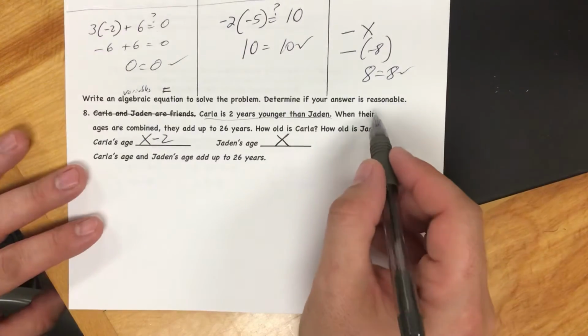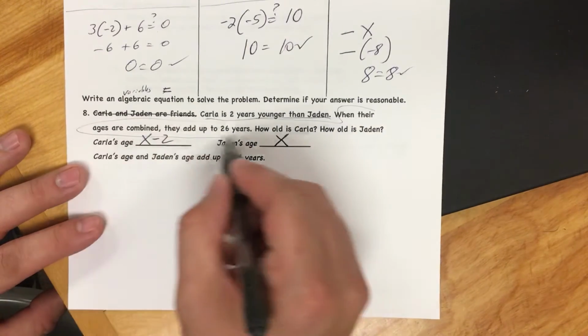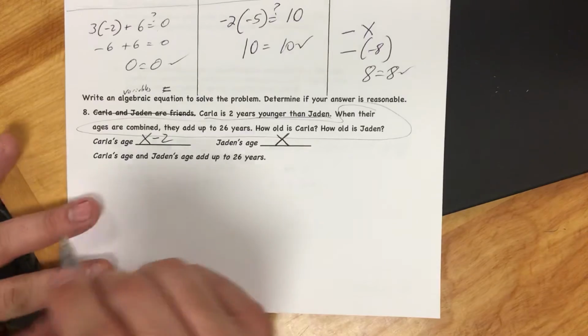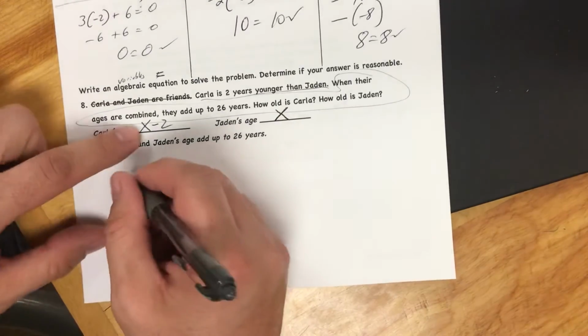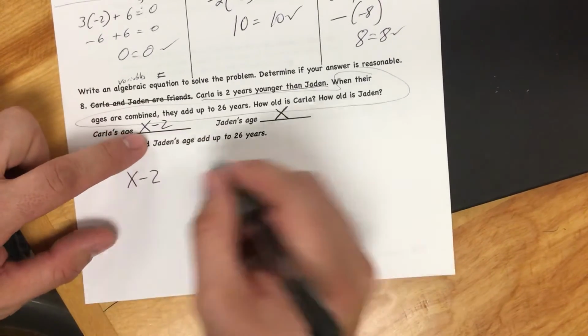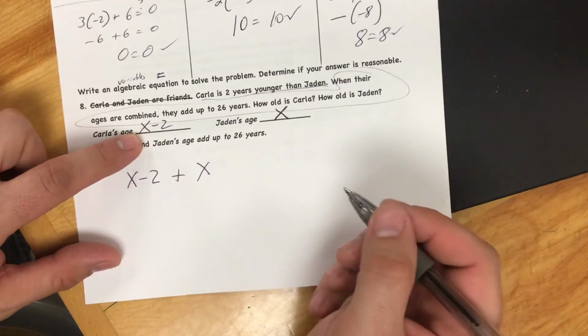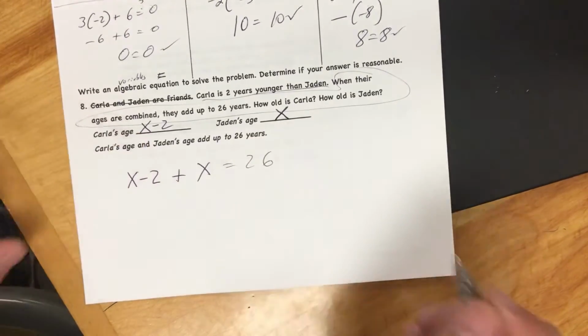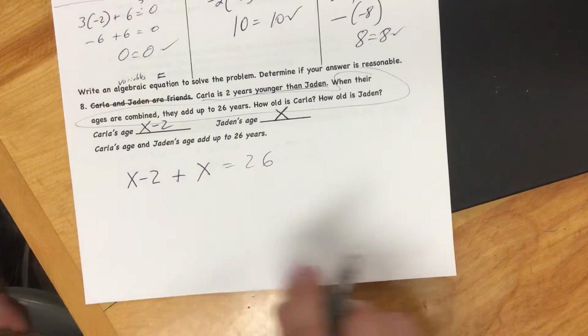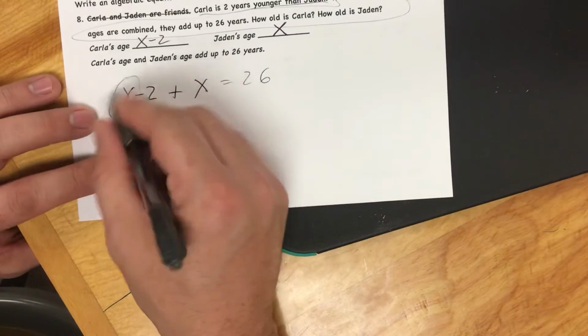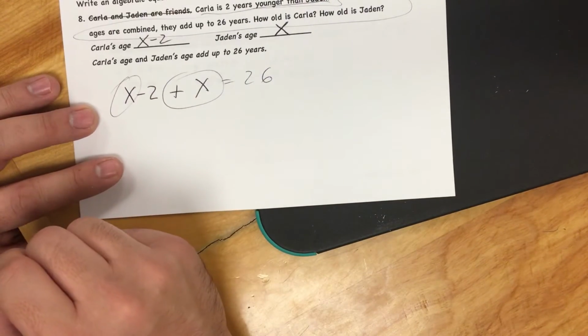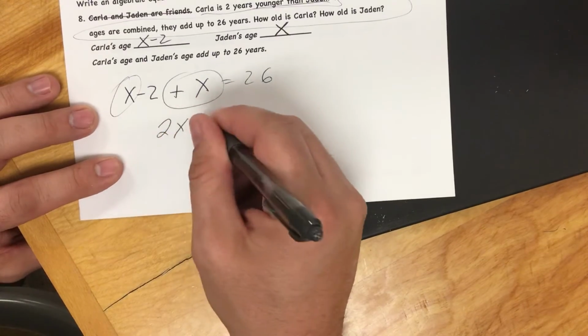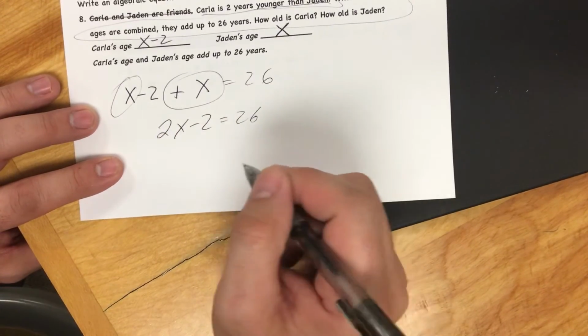All right, now look at this guy right here. When their ages are combined, they add up to 26. So that means if I add Carla's and Jaden's, they're going to equal 26. Now let's combine like terms. What's x plus x? 2x minus 2 equals 26.